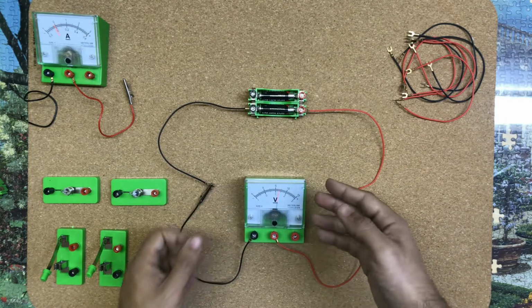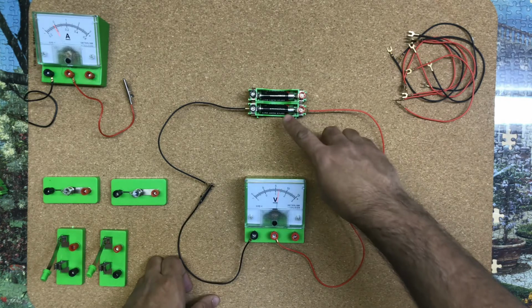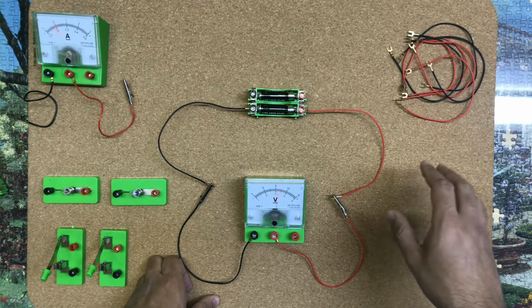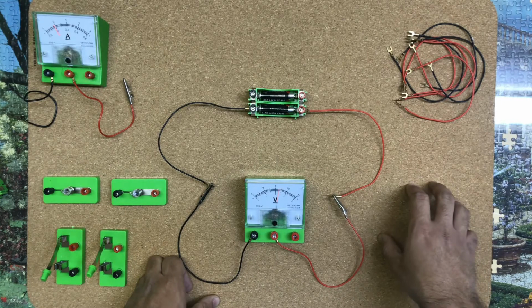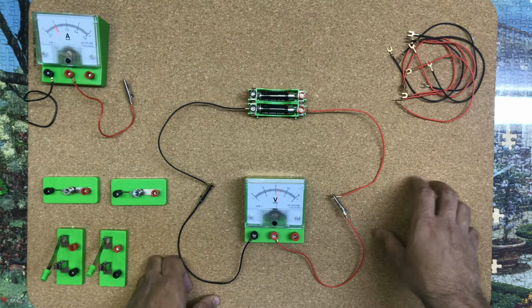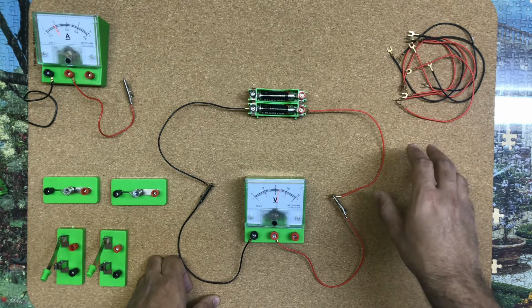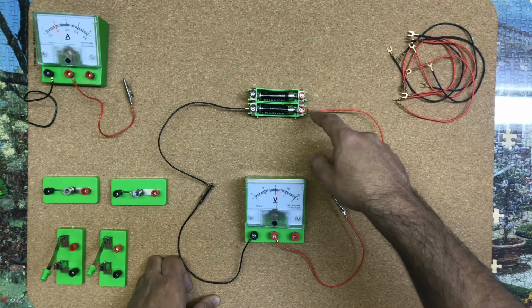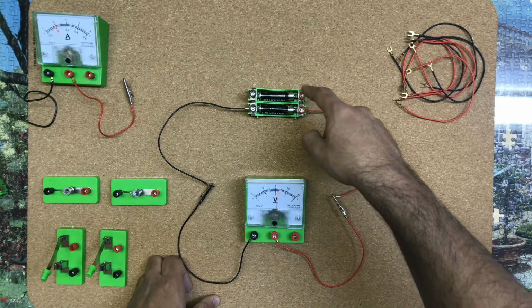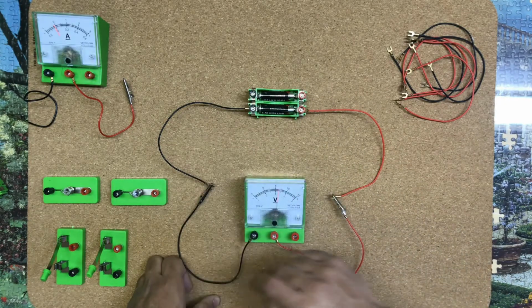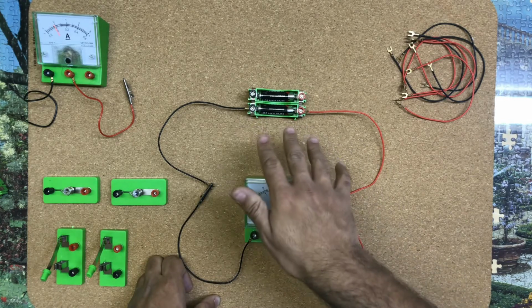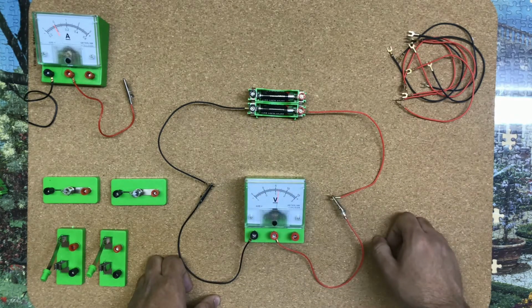Now the voltmeter is reading 1.3 volts, which is the same voltage as one of the cells. This means that connecting cells in parallel does not increase the voltage, it keeps it the same. What's happening here is that if 1 coulomb of charge is passing through this wire and entering the battery, it can either go through the upper cell, gaining only 1.3 volts, or through the lower cell, gaining only 1.3 volts.